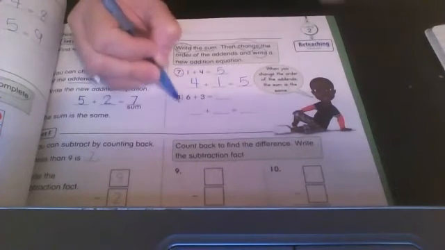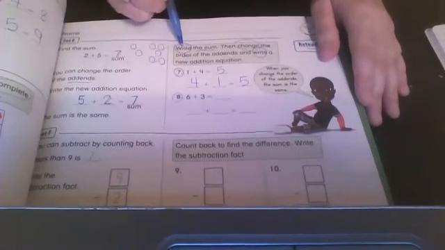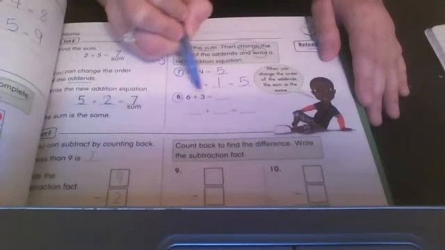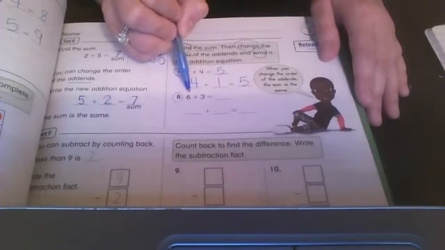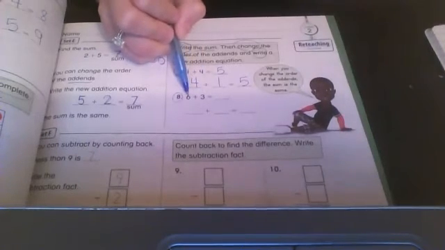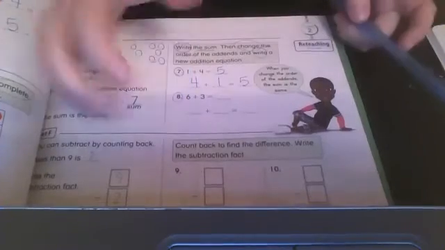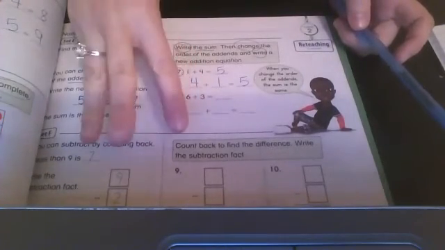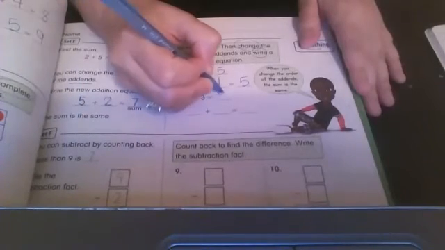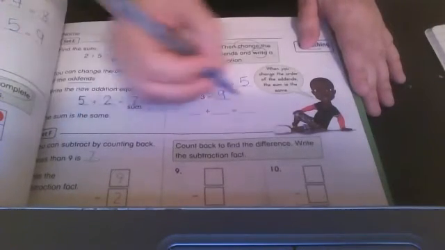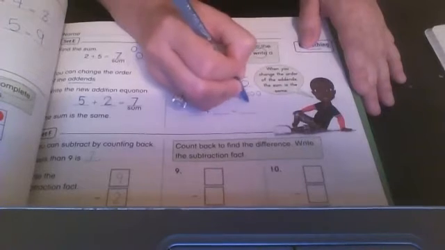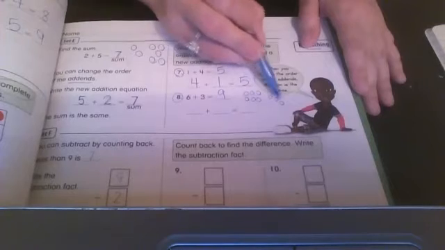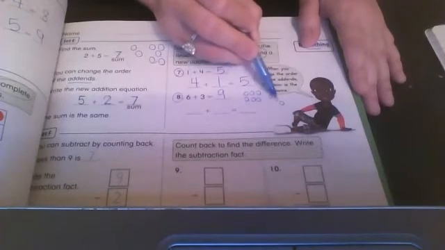All right, let's do the same for number 8. First, we're going to write the sum. So 6 plus 3, I can use a counting on strategy if I don't yet have that in my long-term memory. So I'm going to start with 6, and I'm going to go ahead and say, 6, 7, 8, 9. Okay, so I know I have 9 for my sum. Another way I could have done that was with a quick picture representation. I have 6 here and 3 here. I say 6, 7, 8, 9.